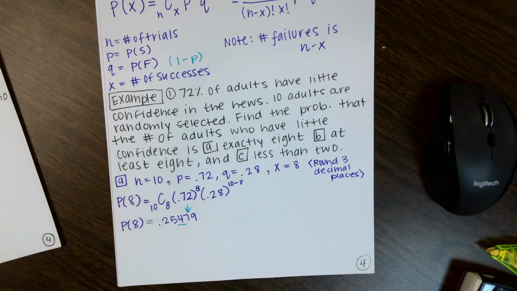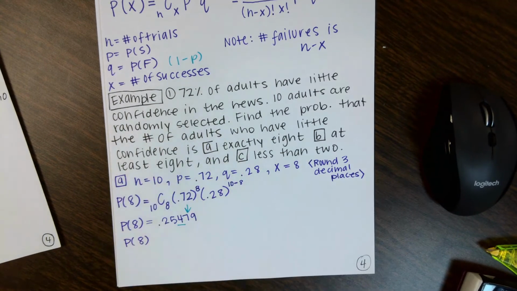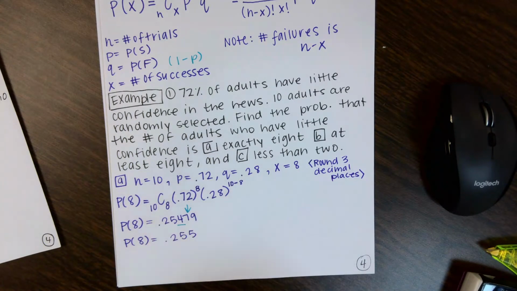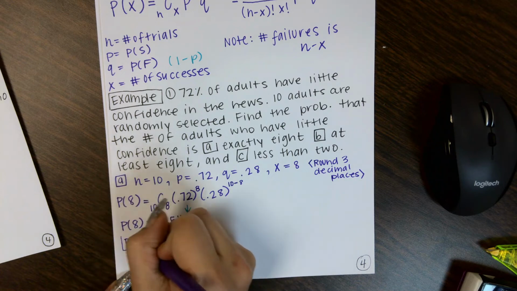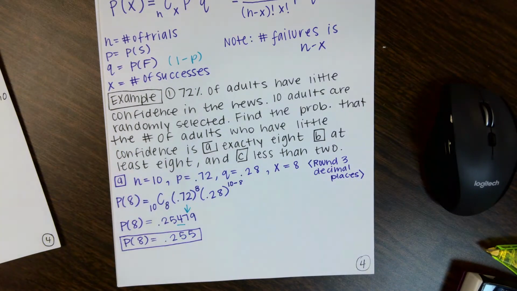And so what I end up getting for the probability that there's exactly 8 people out of the 10 that I asked with the whole newspaper, whatever, is 0.255. Now y'all know my math lab, or my stat lab, or whatever it's called. You don't round right, it's going to tell you no. You mess up one little thing, it's going to tell you no. Okay, so make sure y'all understand this, because that might be as slow as I'm going to work through that problem. Everybody good? That was part A.